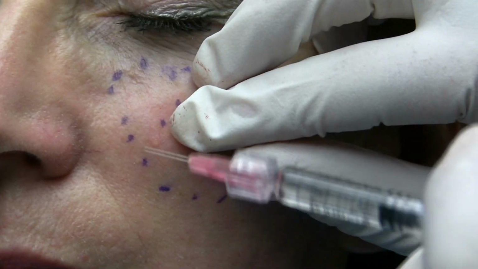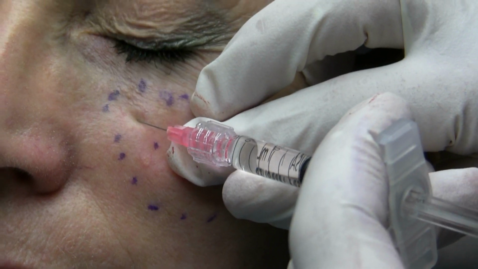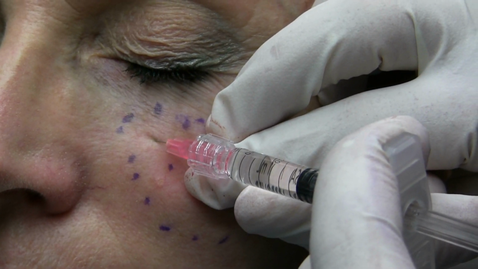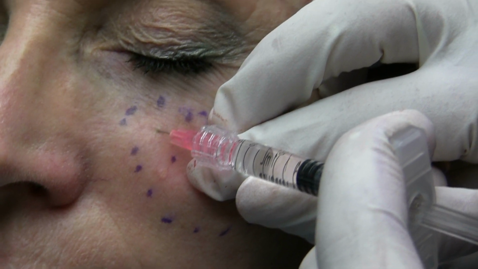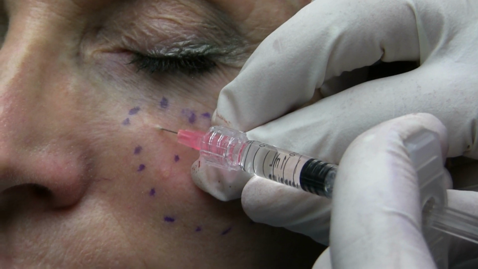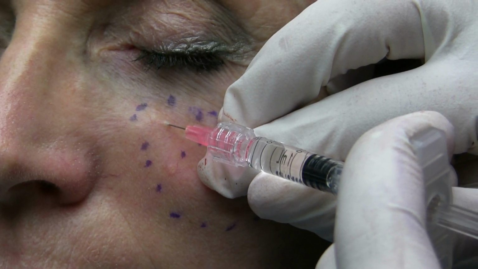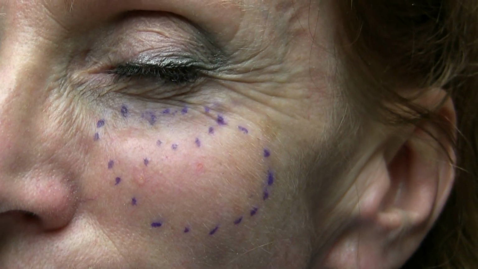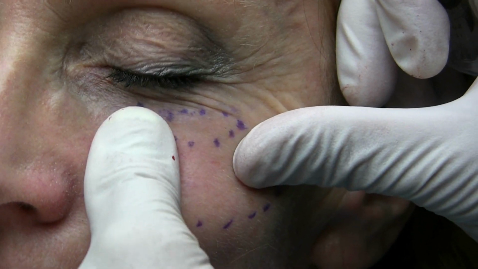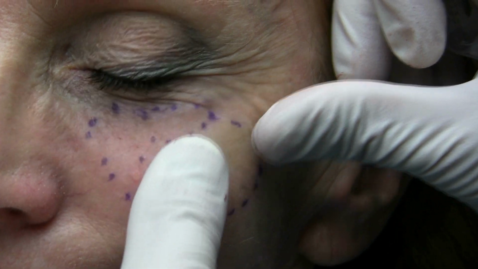You can see how nice that is looking here, a little pinch. Got the angular artery in this area and the infraorbital neurovascular bundle. Yes, you do. And that's a really nice correction here, although she feels it.